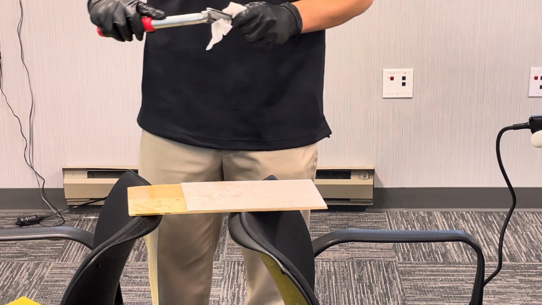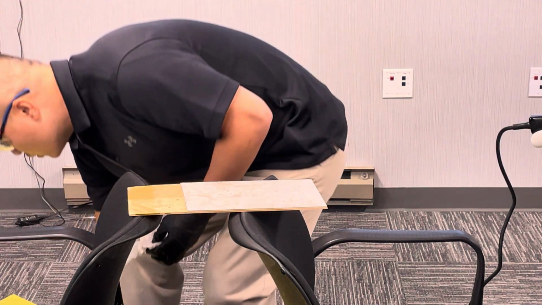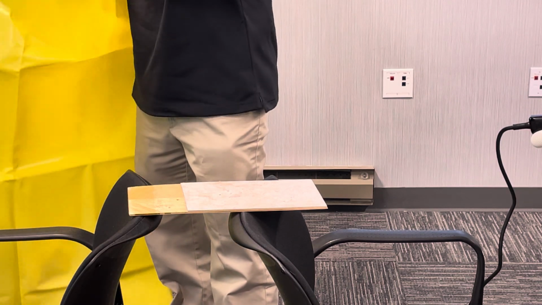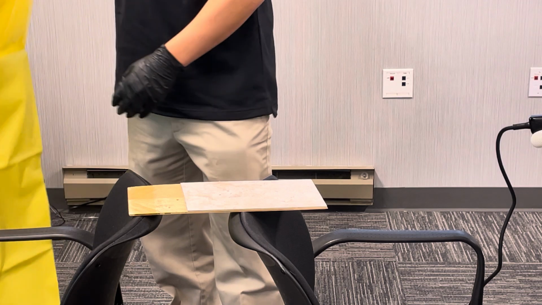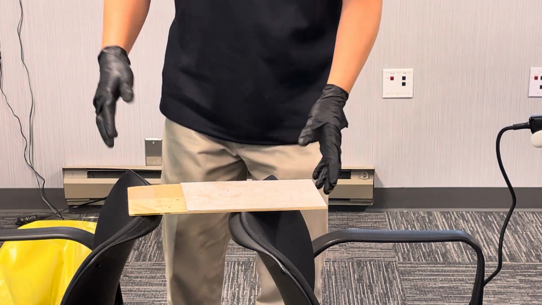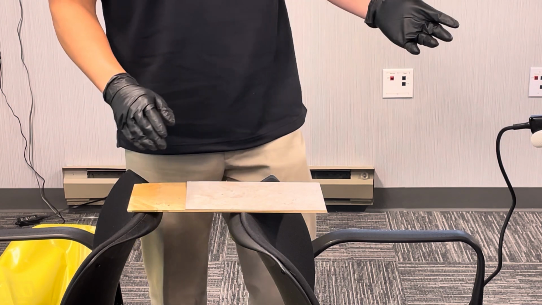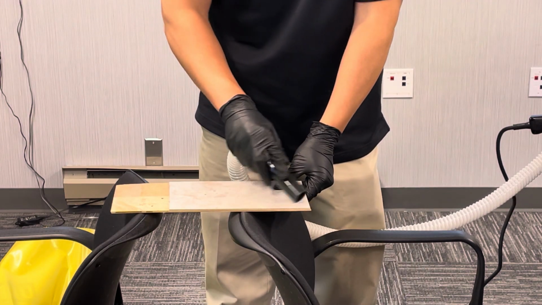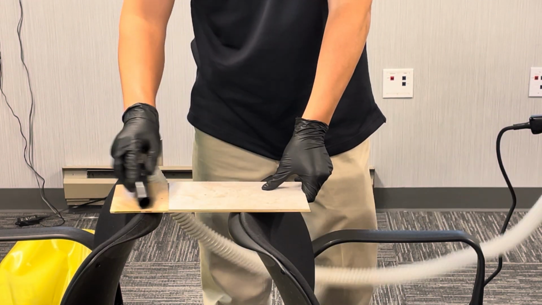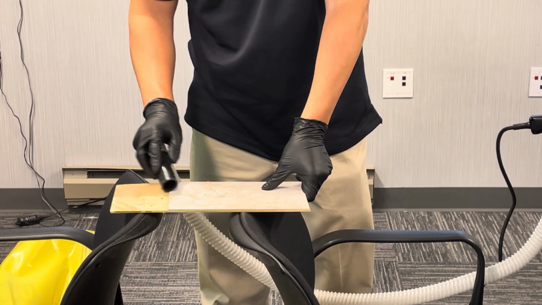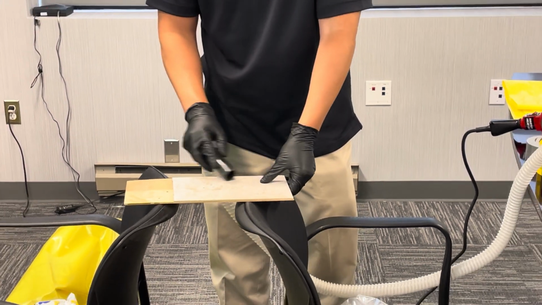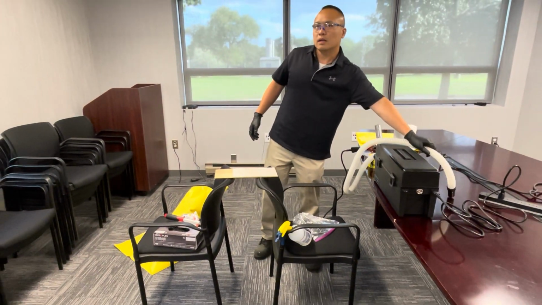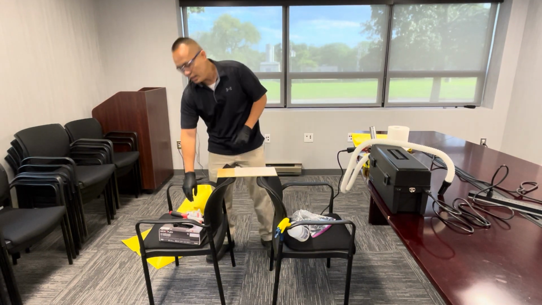And any waste that you generated will obviously go into the asbestos waste bag. When that area is done, what you want to do is clean up any excess area with your HEPA-vac. And then what you want to do is wet wipe the area.